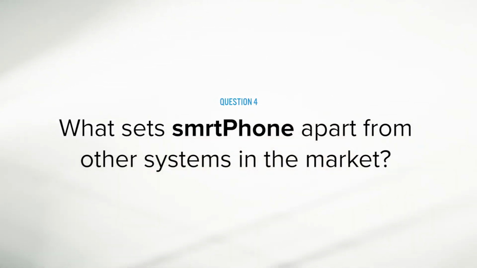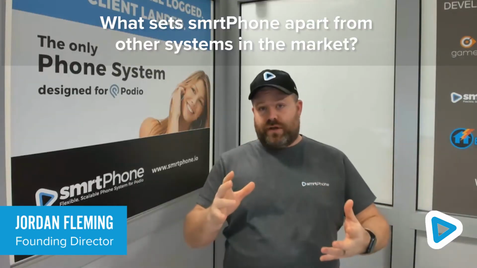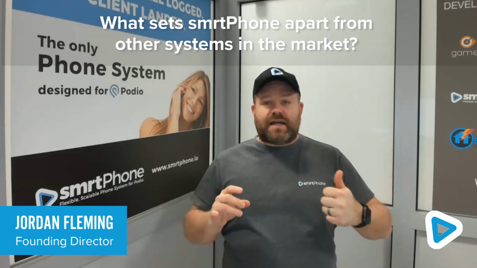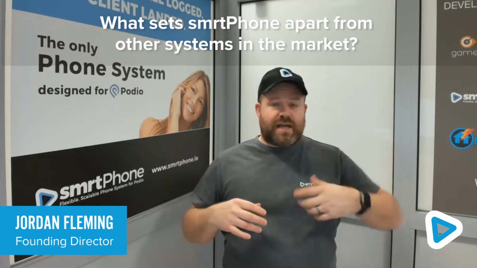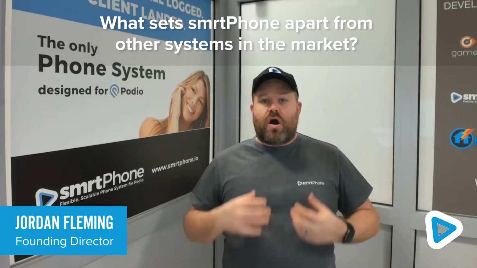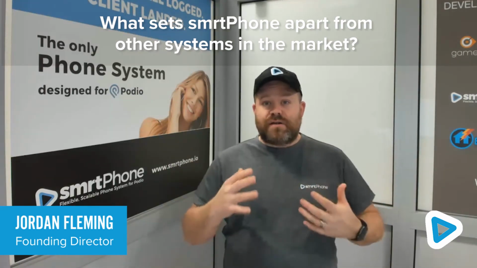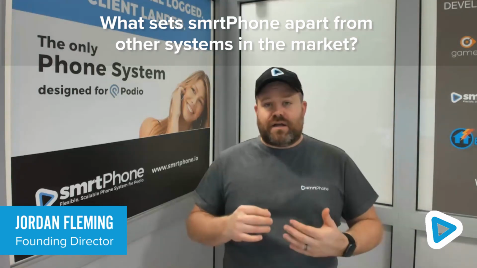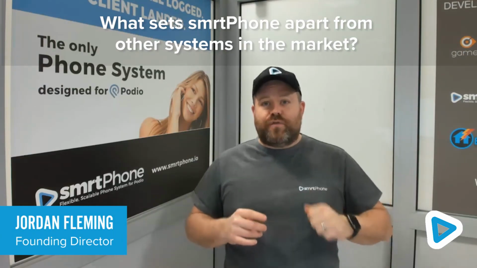What sets smartphone apart from other systems on the market you could be buying? Well, first and foremost, it is our deep integration into Podio. If you're using Podio, smartphone is the phone system for you. Everything from our easy click, click, click setup to our click to call and automatic call logging, where everything from your text message data to your recordings and voicemails are completely logged into Podio. It is seamless. And of course, we have our integrated smart dialer. For those of you who are doing a lot of sales or need to be calling a large customer list, the smart dialer can supercharge your team's ability to make calls. All told, as a package, if you're using Podio, smartphone is the only system for you.